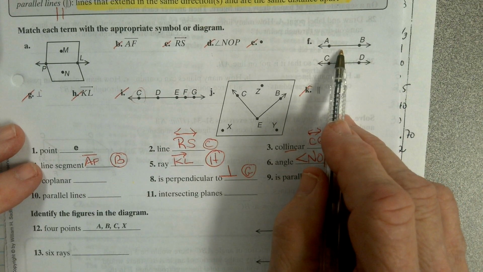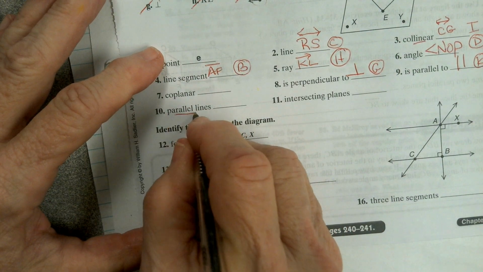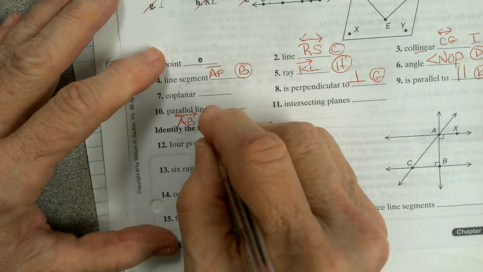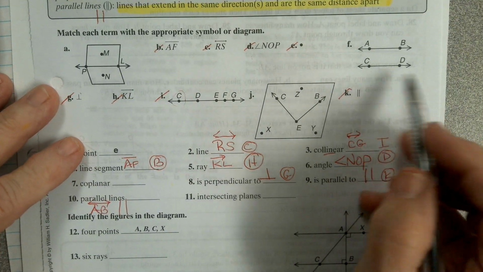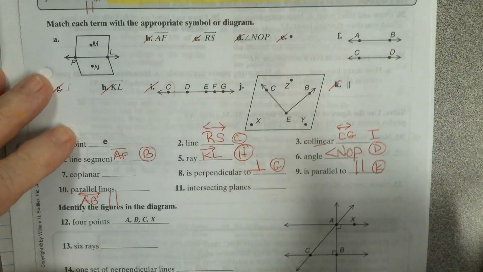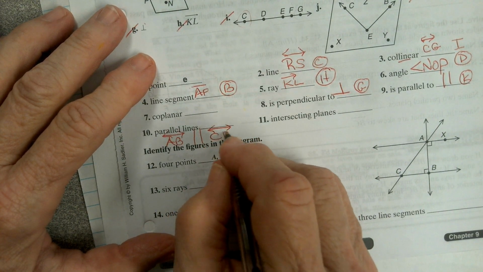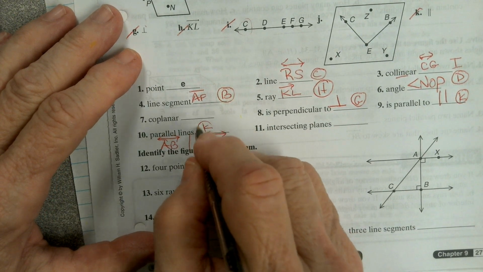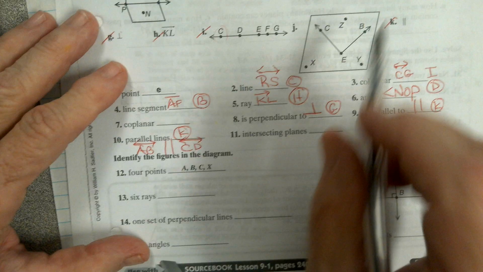So who knows what line I could call this? The top one. Line AB. So put it down here. It's line, with your little arrows, AB is parallel to line what? CD. So put the line CD. So parallel is, what did we say is K? F. What? It's F. Thank you.